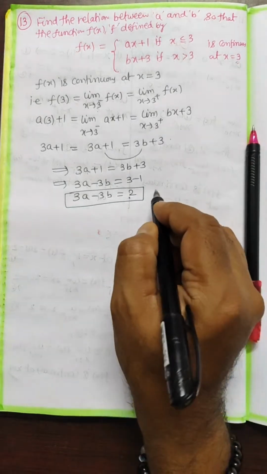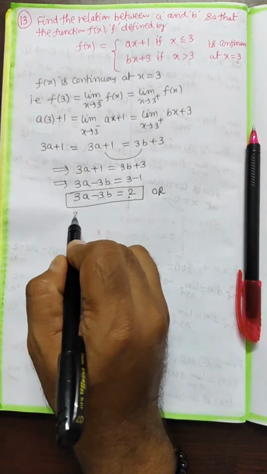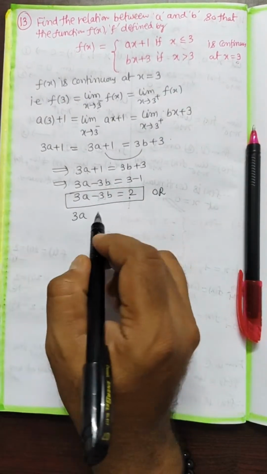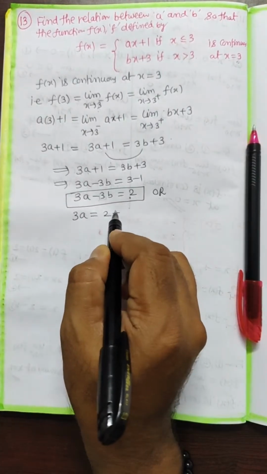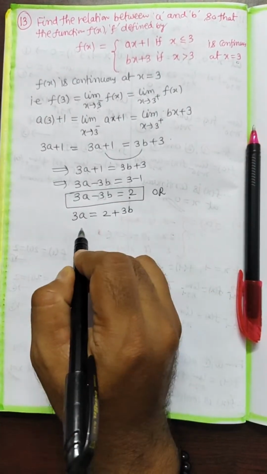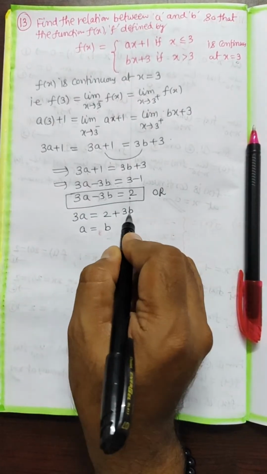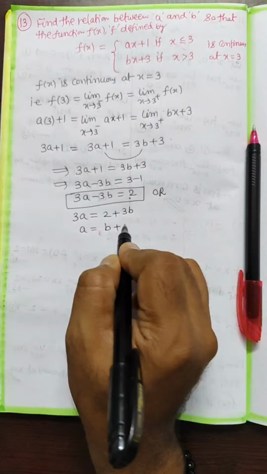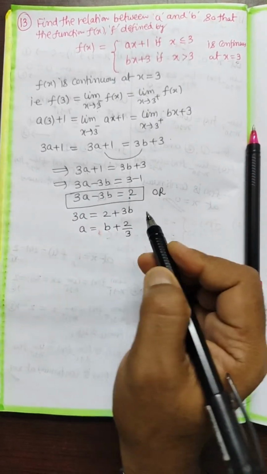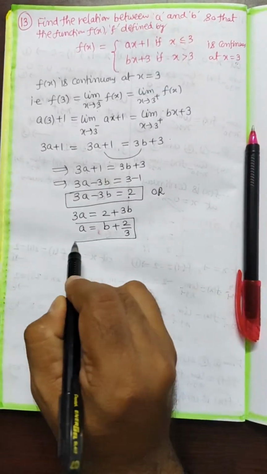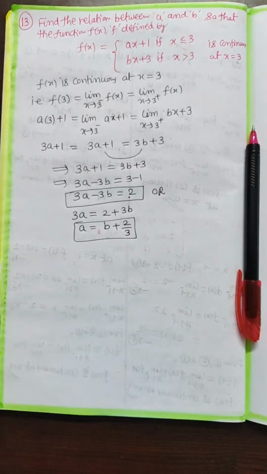But sometimes they won't give like this. They will make the subject a or b. So 3a is equal to 2 plus 3b. So a is equal to, dividing throughout by 3, 3b by 3 means b plus 2 by 3. Okay, dear students, even if you write this in terms of b, that is also a correct answer.